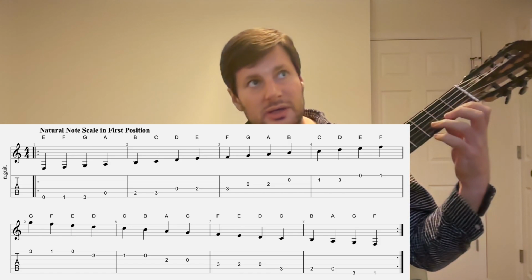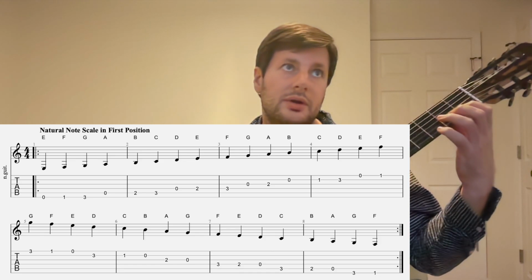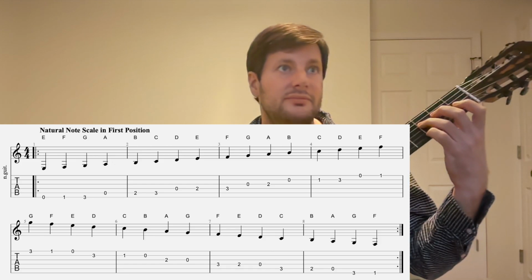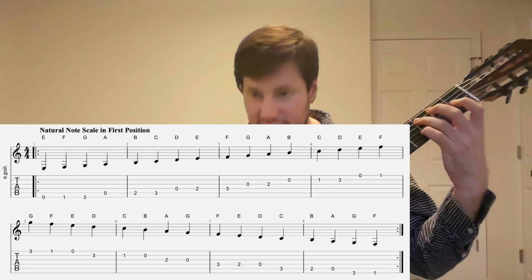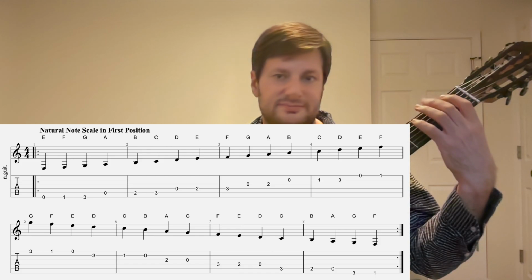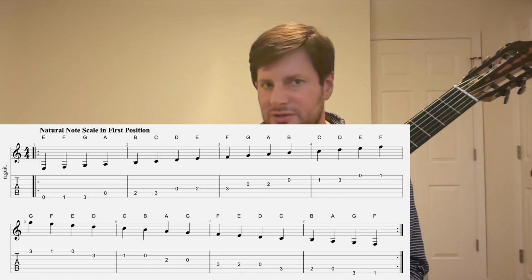When I go backwards, okay, 3-1 and open. Then again, 3-1 open. Then just 2 and open. 3-2 and open. Do that again. 3-1 and open. So that's the first step, is just finding the right notes.